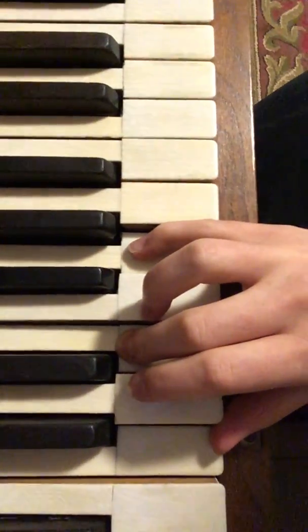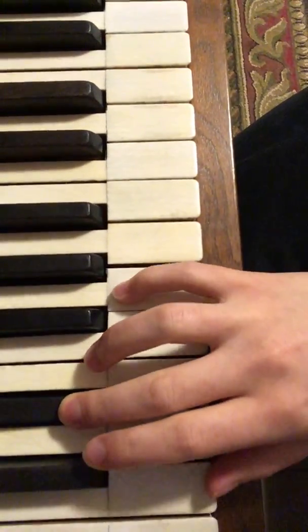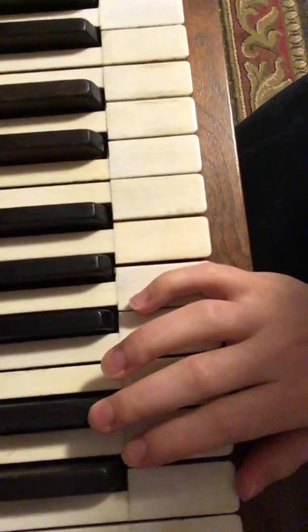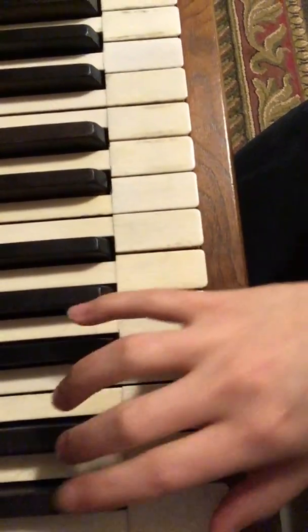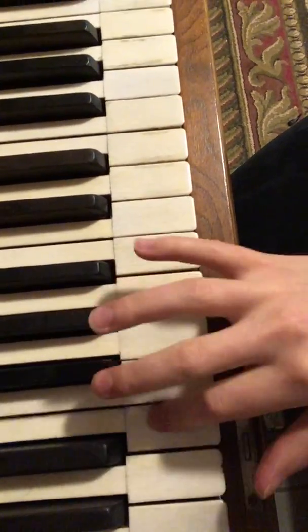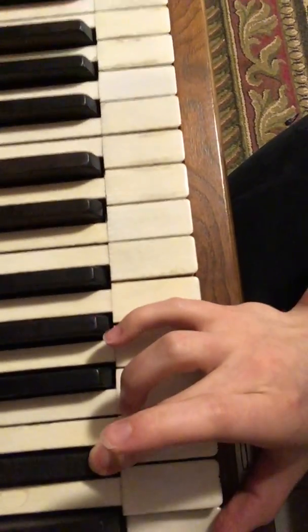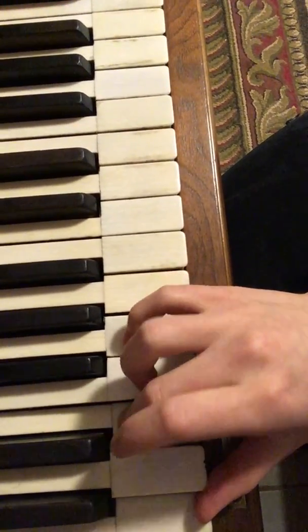Your minor third just switches those two. You've got your minor third on the bottom and your major third on the top. And how do I know those are minor thirds? Like what I said with the half steps. A minor third is 3 half steps, and a major third is 4.